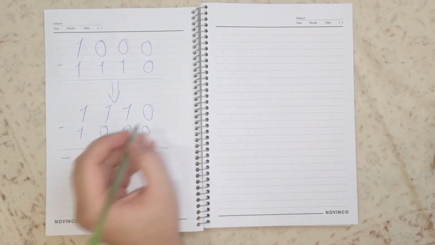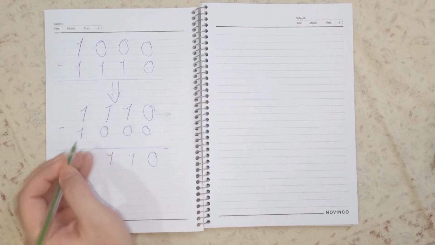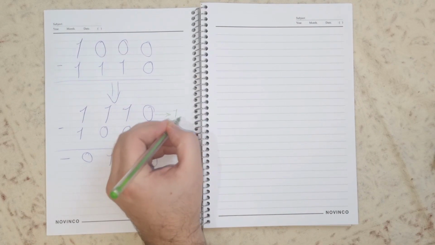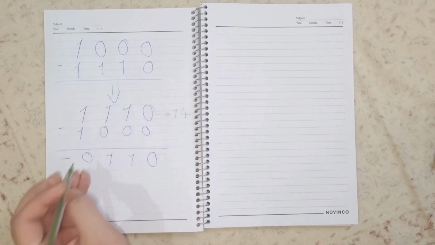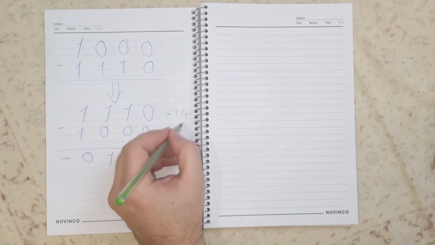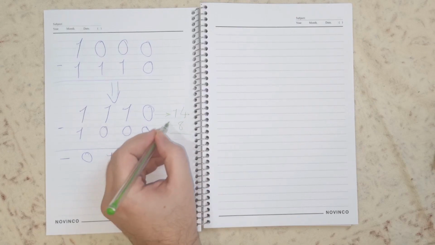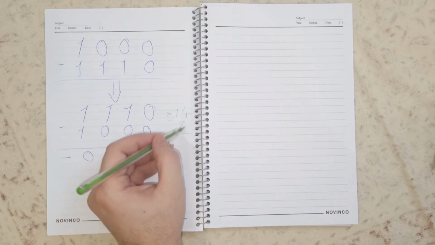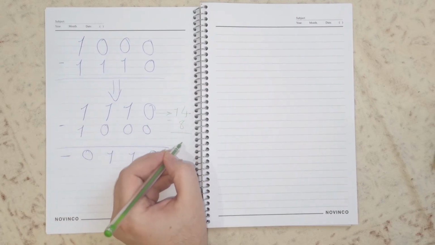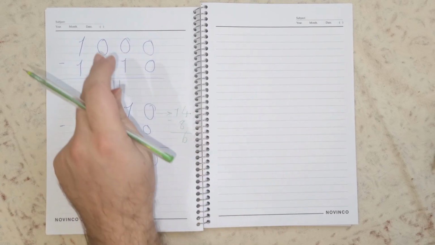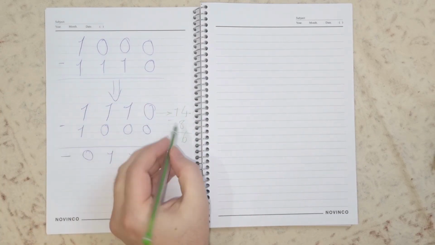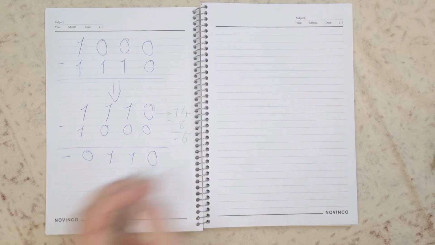Let's see if we were correct. Top side is 14. Bottom side is 8. Subtracting 8 from 14, we get a 6. However, because we changed the order, this is a negative 6.